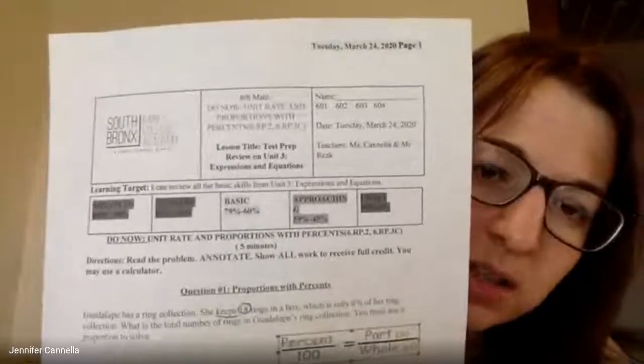Okay. All right, Krisdanyeliz, read page 1, problem 1. It looks like this because today is Tuesday, March 24th, 2020, folks. All right, read me this page, please. Guadalupe has a ring collection. She keeps 18 rings in a box, which is only 6% of her ring collection. What is the total number of rings in Guadalupe's ring collection? You must use proportion to solve.